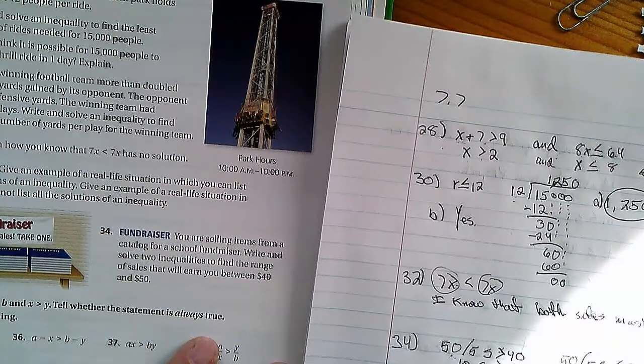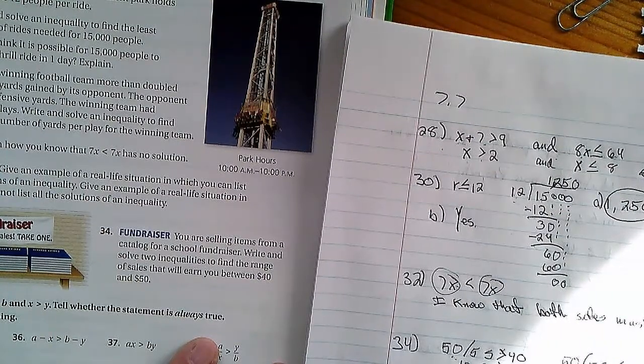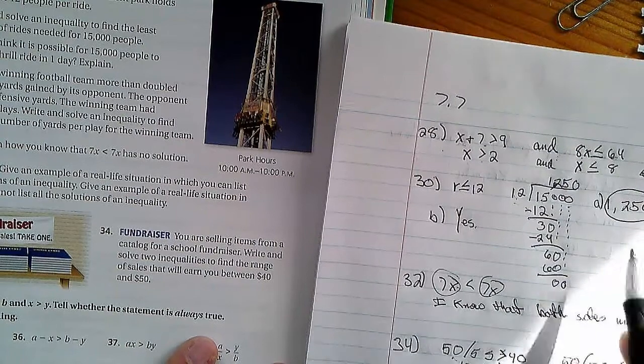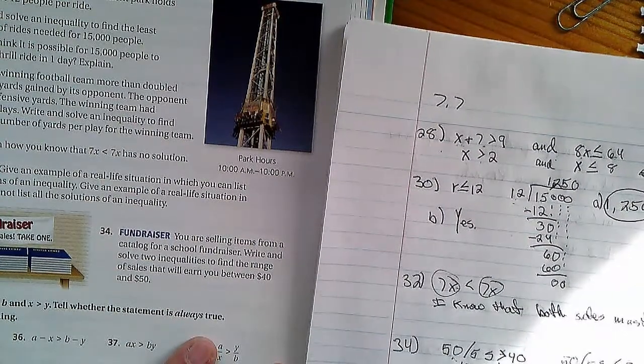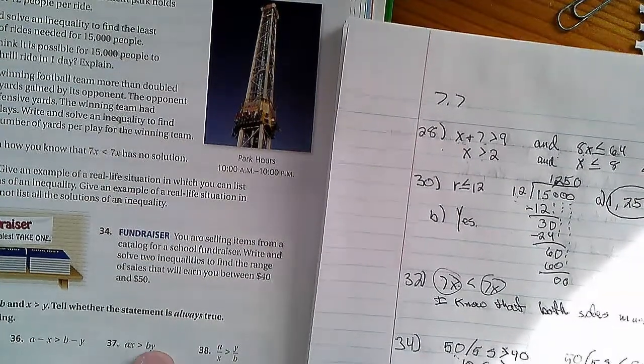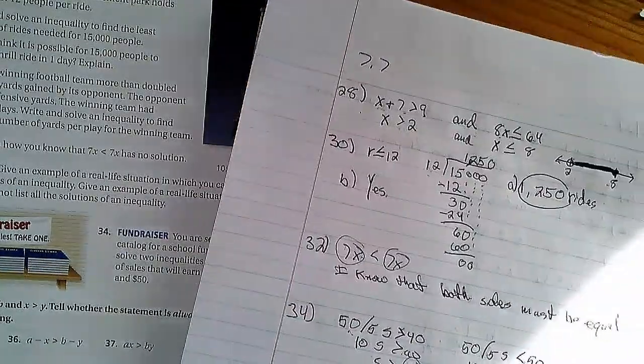So this is not a satisfactory answer for me, so I'm a little confused. But if I were going to graph it, it's got to be between 4 and 5 sales. So let me know if you figured that one out.